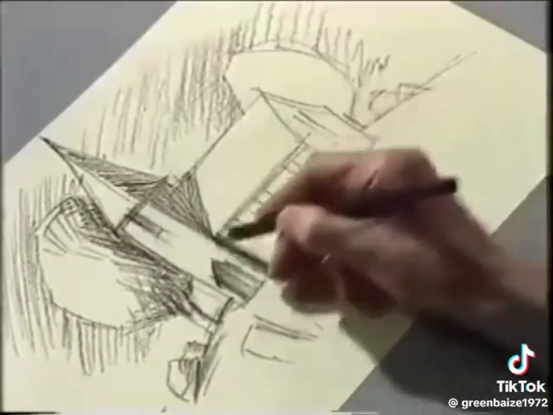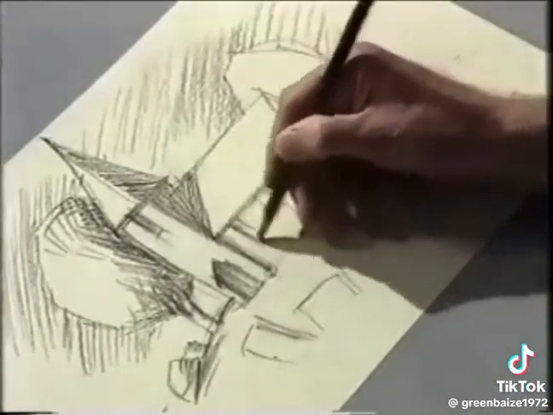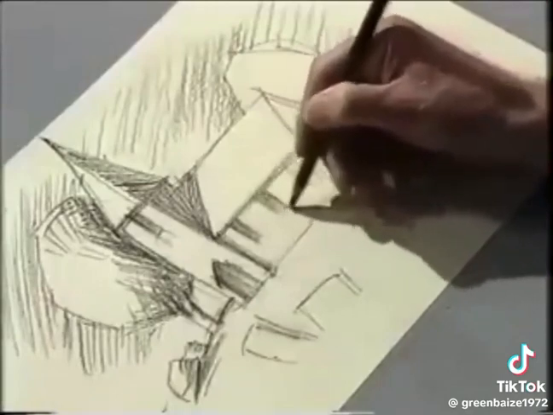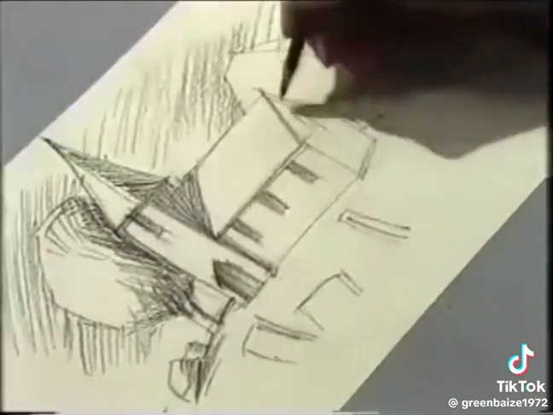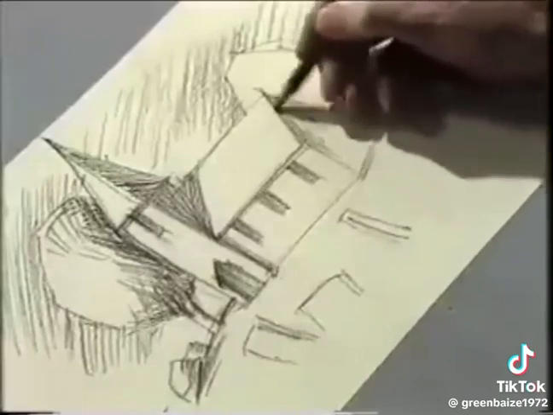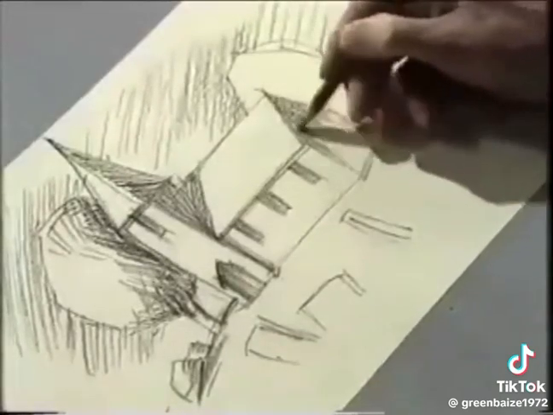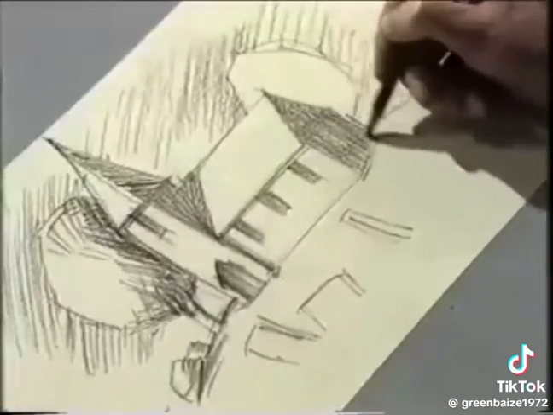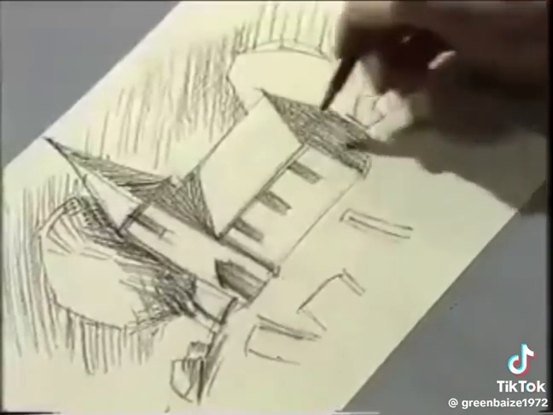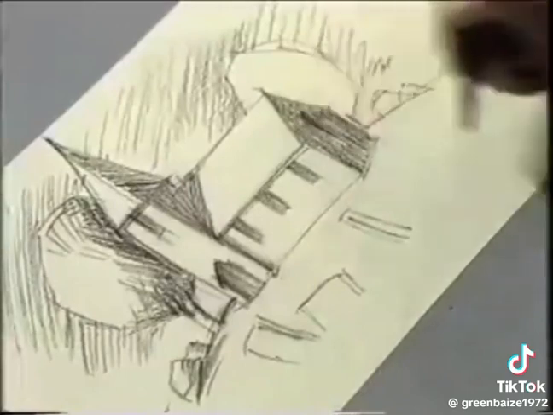The eaves there under the roof and those windows would have to be in shadow, as would the whole of that part of the building. Triangular bit, all in shadow, and if we saw the window there at all, that would be in even deeper shadow. We'd just see it like that.